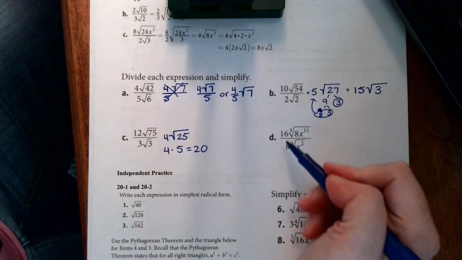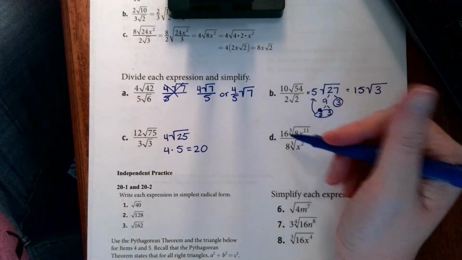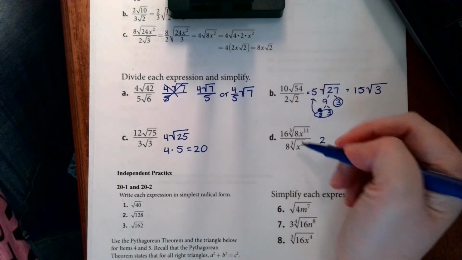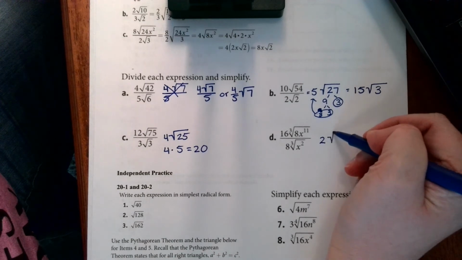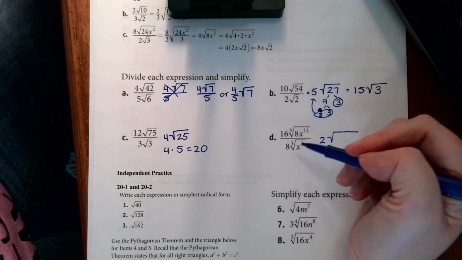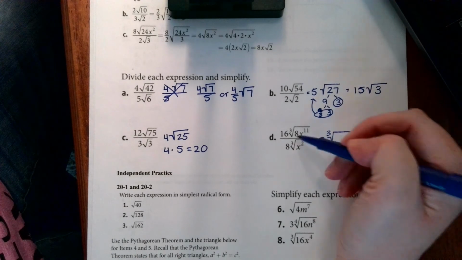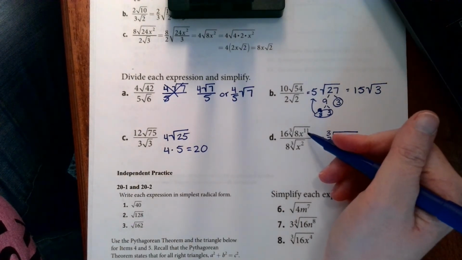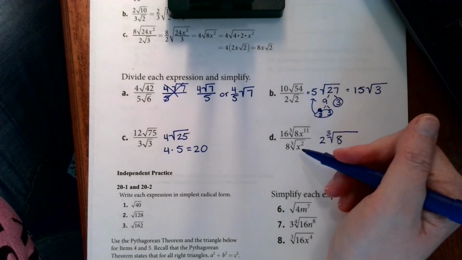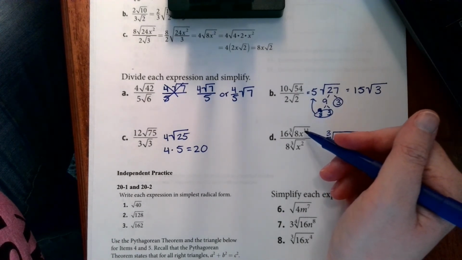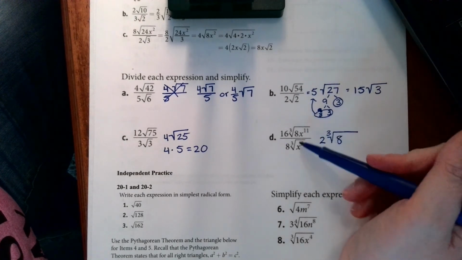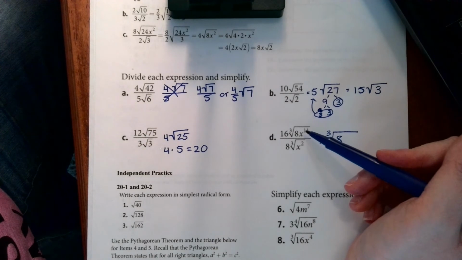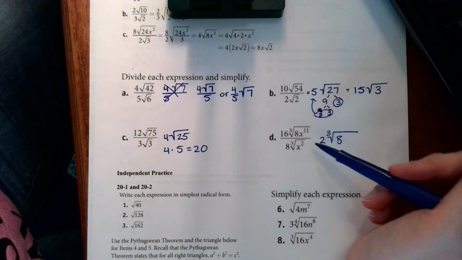Okay, so let's look at D. We have 16 divided by 8. 16 divided by 8 is 2. In my radical, we have the cube root of 8. And then we have x to the 11th over x squared. And if you remember, when you have exponents and you're trying to simplify, if you've got them in a division fraction like this, we would subtract the exponents.